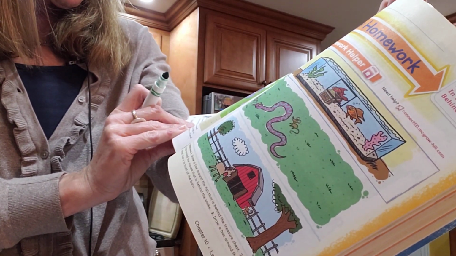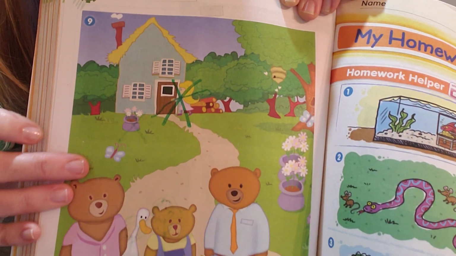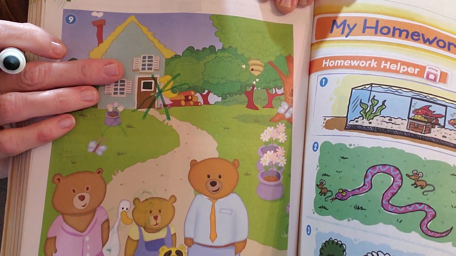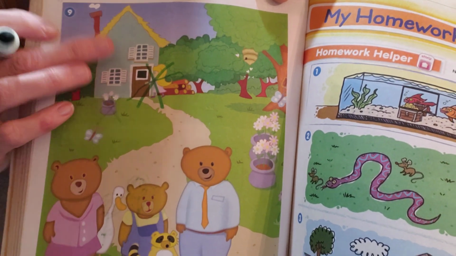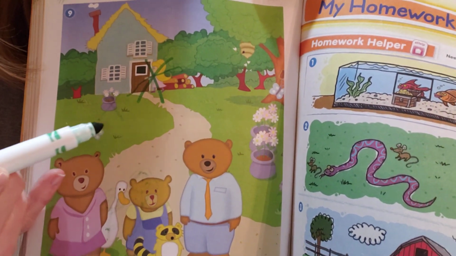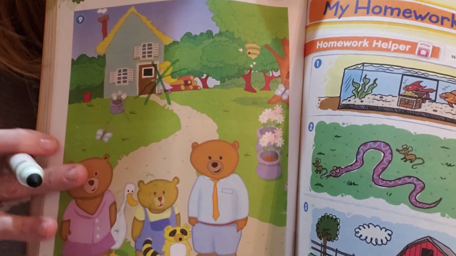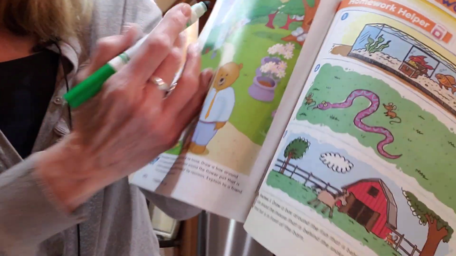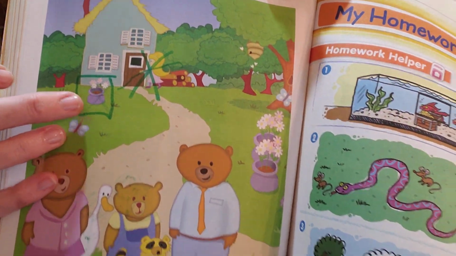Now, can you find the flower pot that is in front of the house? Here's the house. Where's the flower pot that is in front of the house? Now here's a flower pot and here's a flower pot. Which of these is in front of the house? Very good. This one is in front of the house.